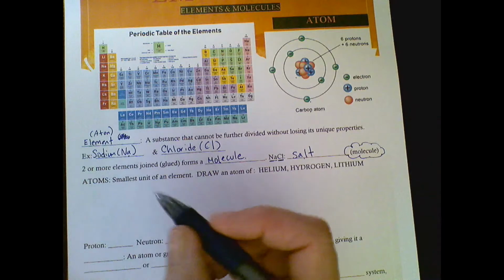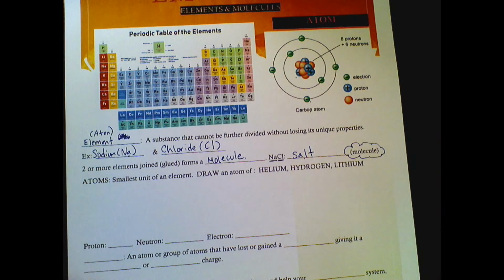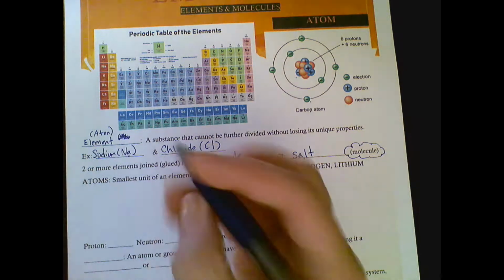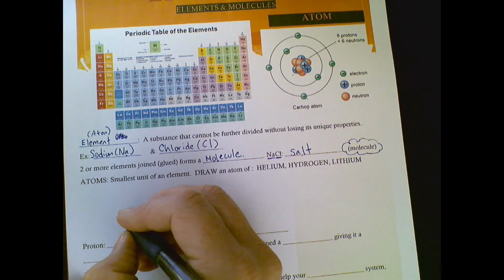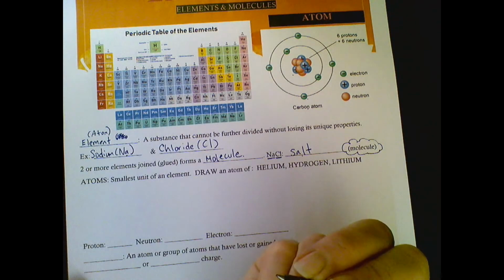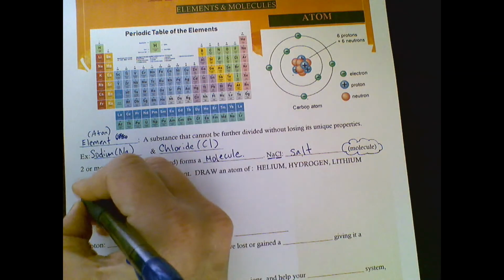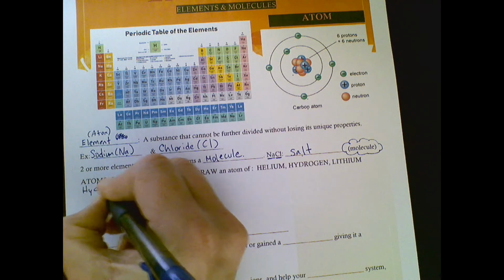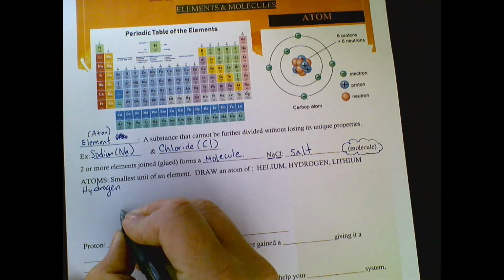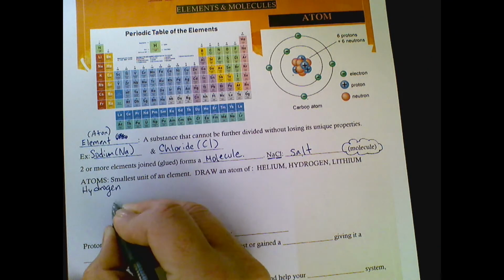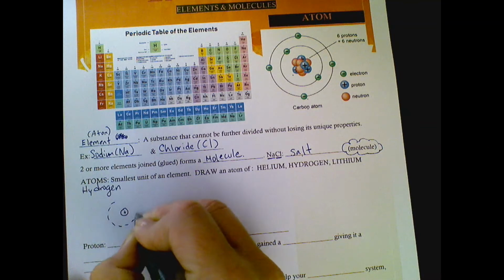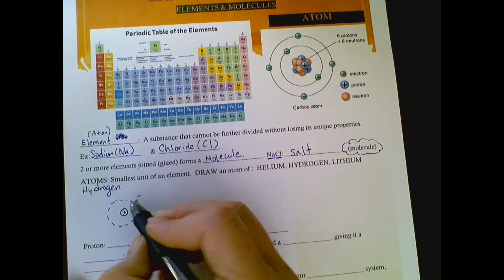So I'm going to draw the first one because that was a little confusing what I just said. Let's do hydrogen. Hydrogen in the center has a proton, and in that very first cloud, it has one electron, and that electron moves.